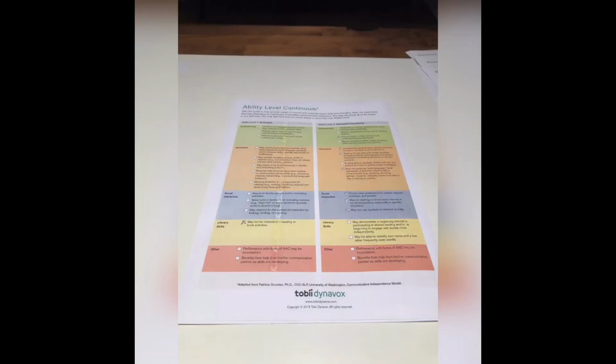Through observation and parent report, the clinician completes the ability level continuum, which is a checklist that describes observable communication behaviors. The clinician can record the session with permission and fill out the checklist later.